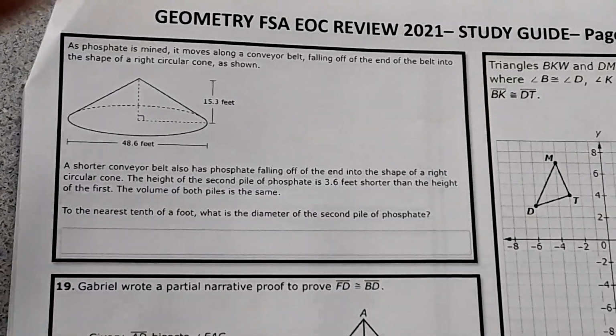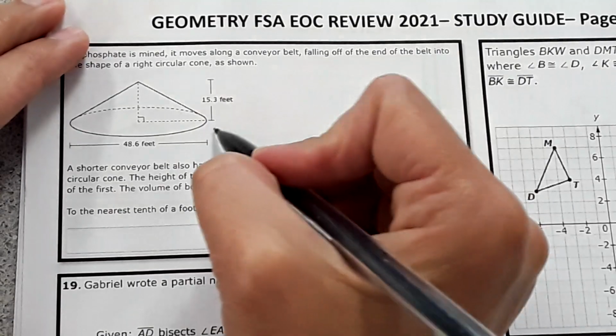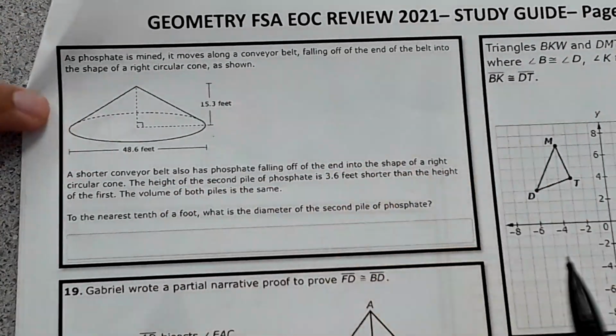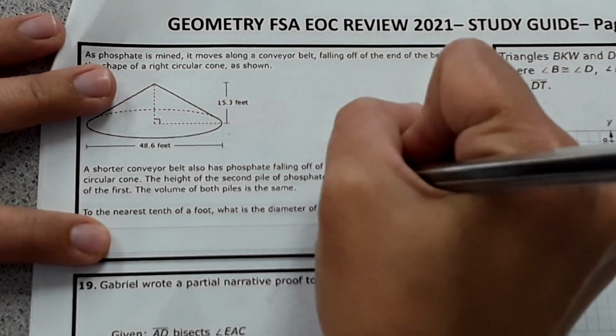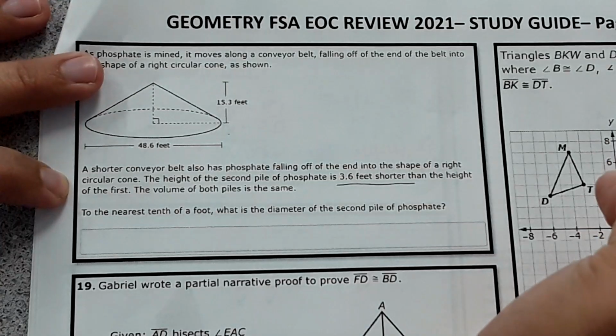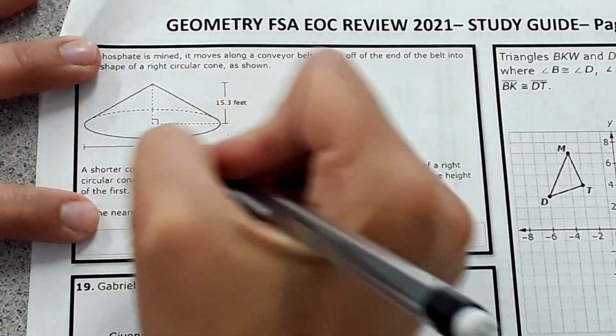Okay, this one says we have a cone. It gives you a whole situation, but okay, here's the cone, here's the dimensions. The height's 15.3 feet, the diameter is 48.6. It says that there is another cone that is 3.6 feet shorter than the height of the first, but the volumes are the same. They want to know the diameter of the second cone.